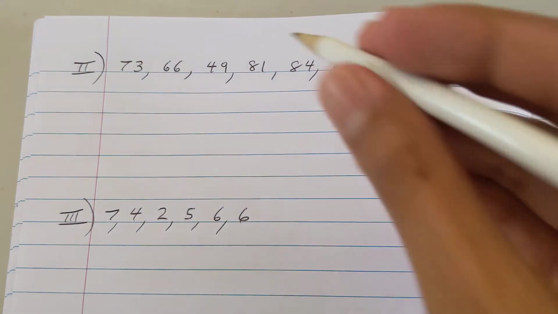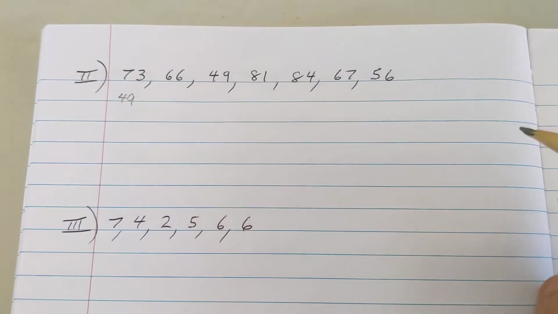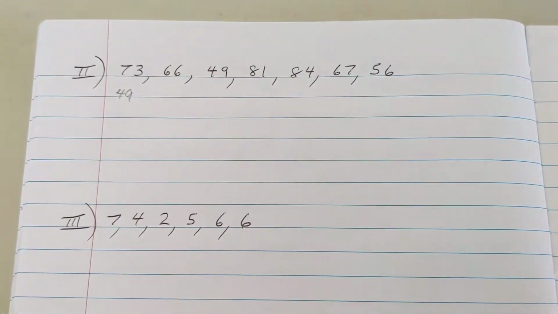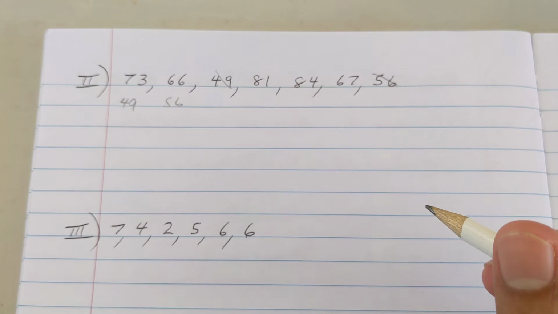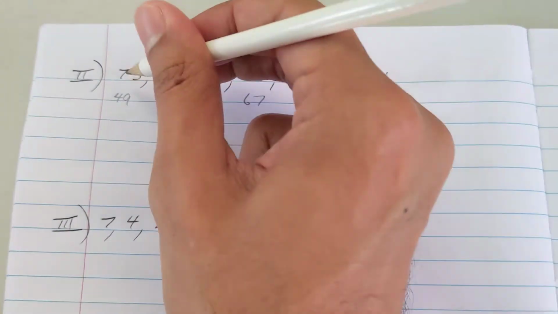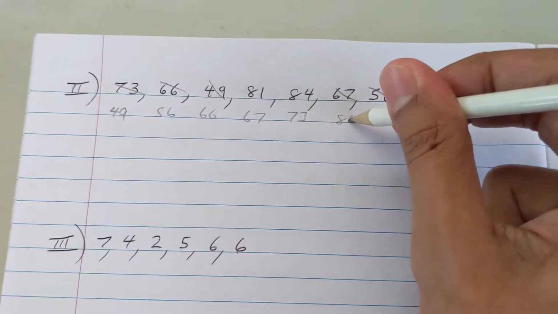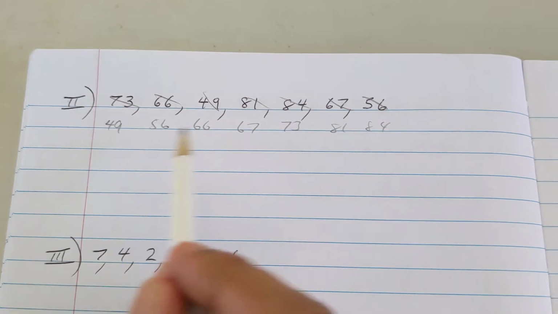I prefer smallest to largest, so I'm going to put them in order. And just to make sure I don't make a mistake, I'm going to line up the numbers one on top of the other, so I'll make sure I cover all. So I use the 49. I use the 56 next. That's the next smallest. What's the next smallest? I have a 66, then a 67. Then a 73, 81, 84. So I'll cover back all the numbers. Now they're going from smallest to largest.